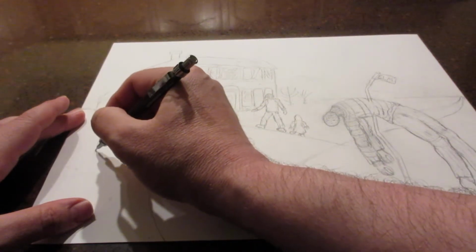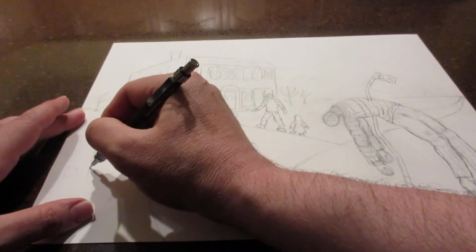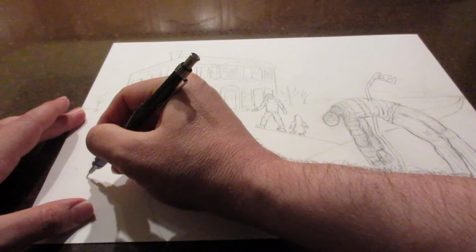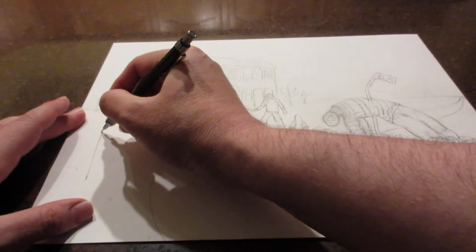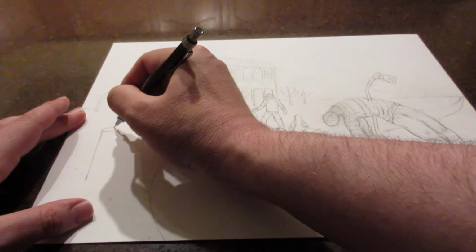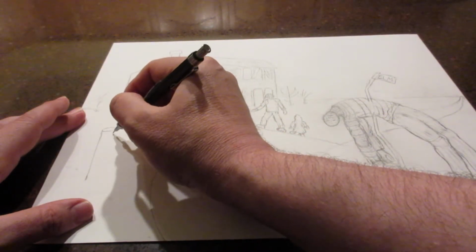And we're going to draw two cylinders that are adjacent to each other. We'll go right here. Not sure how high they are, but I'll use my best judgment.